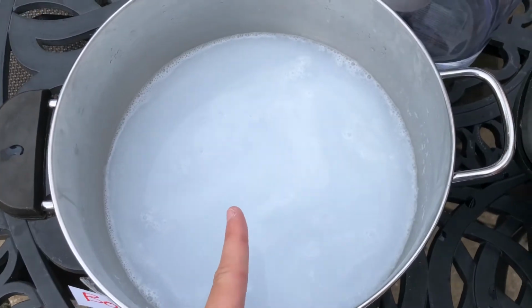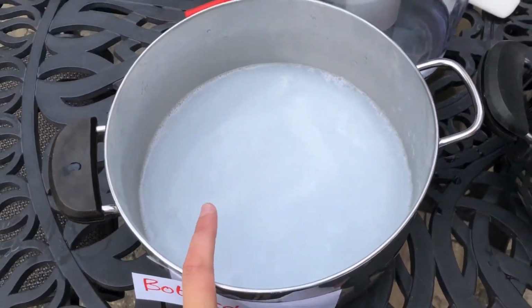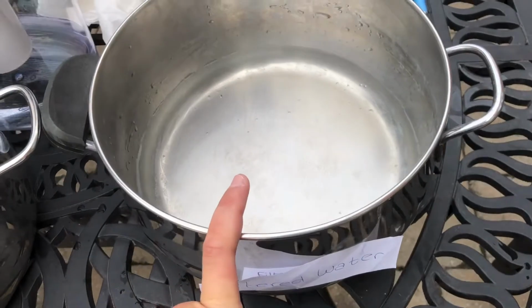After you're done moving the soap around in your bottled water, you move on to your filtered water and do the same thing. As you can see, bubbles are starting to form as I move the soap around, which did not form when I was doing the same to the bottled water.